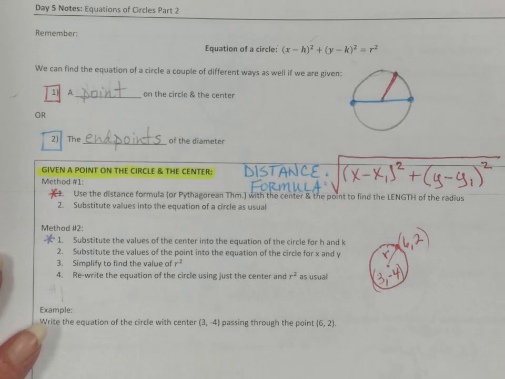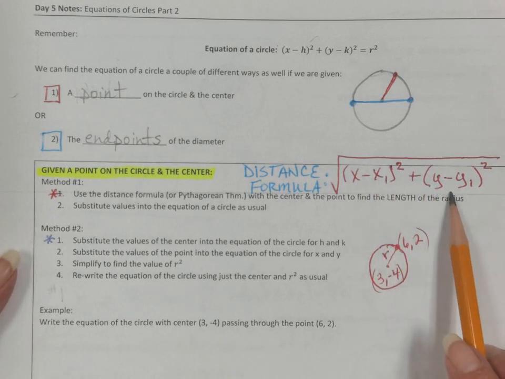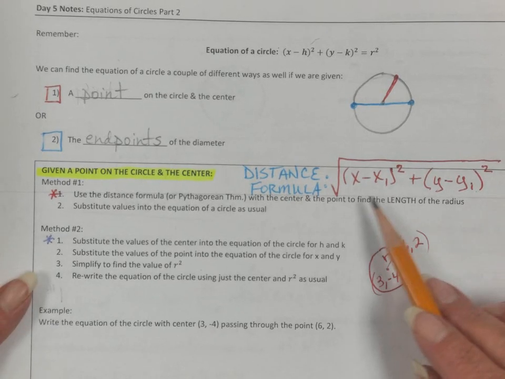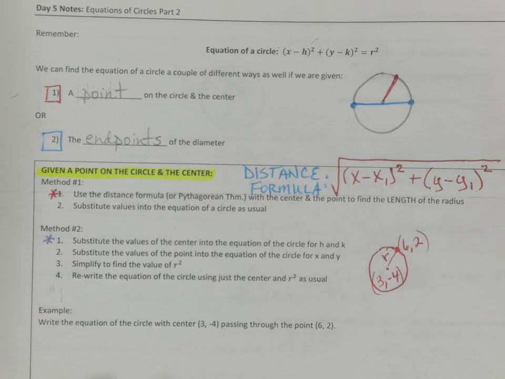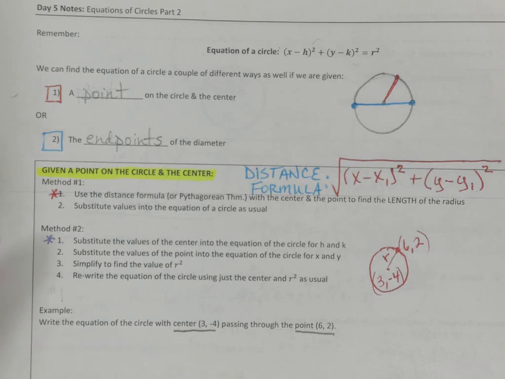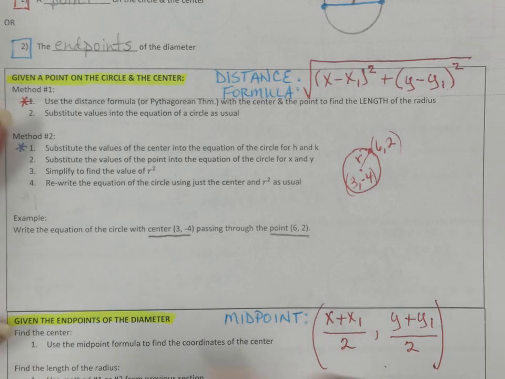All right, given our x minus x1 and y minus y1, I want to find those two pieces and label them first. In my problem, I am given a center and a point it passes through, and I'm going to write them in column form so that I can label them and keep them straight.